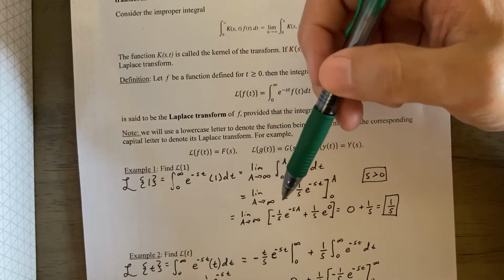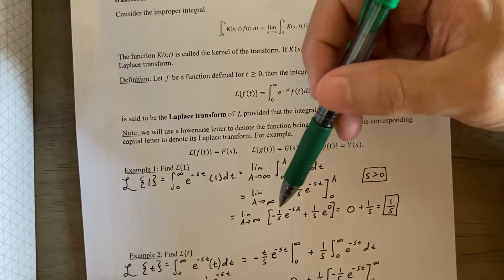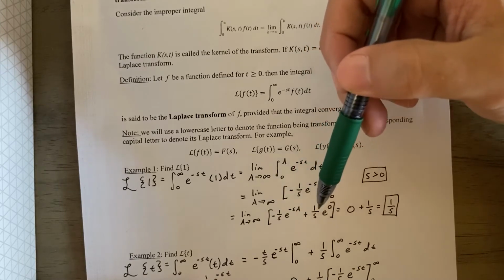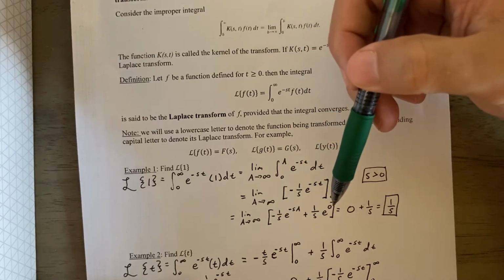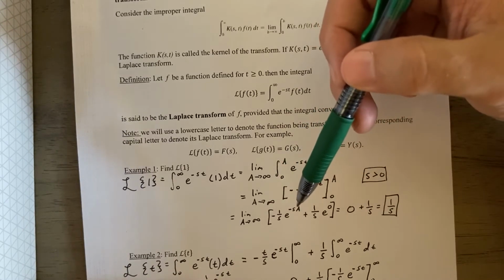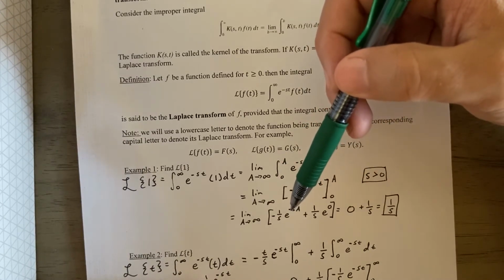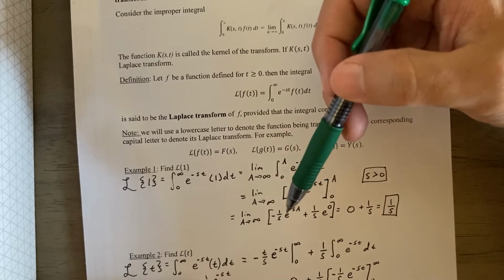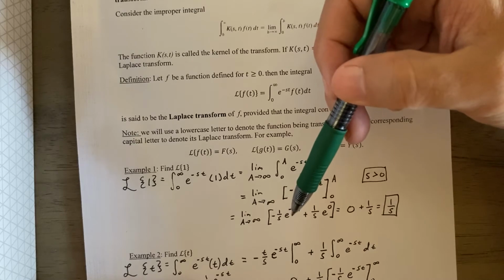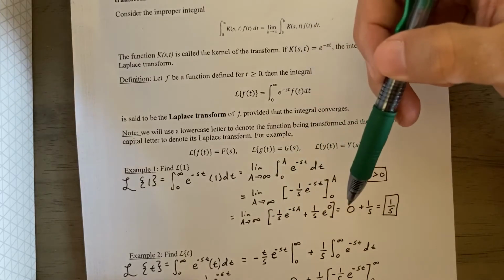So here we go. We plug in our a, we plug in our 0. When I plug in a, I get negative 1 over s e to negative sa plus 1 over s e to the 0. As a approaches infinity, this function, e to negative sa, is approaching 0. So all this is just 0.